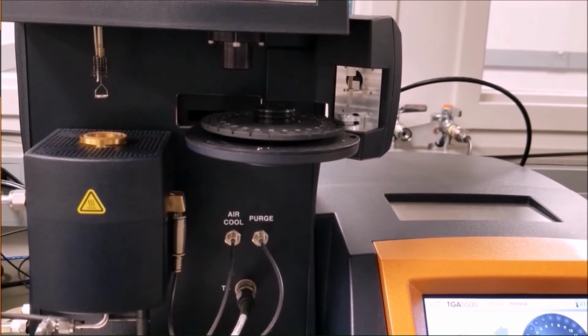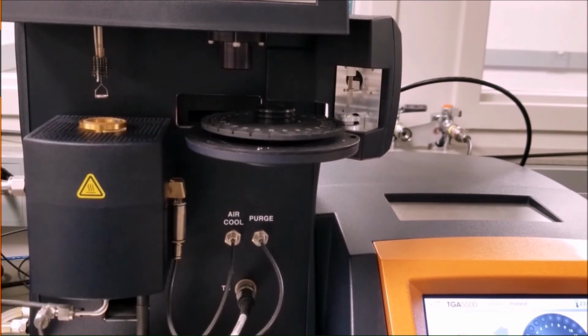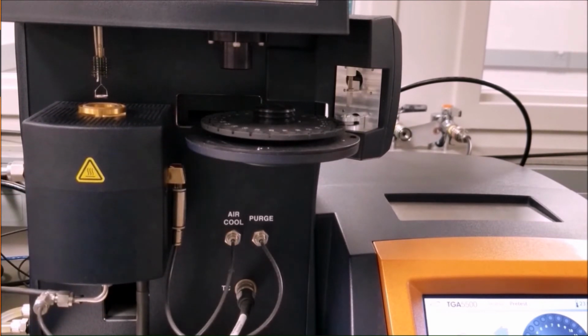Once the furnace comes around the sample, it'll automatically weigh the sample and start the run.